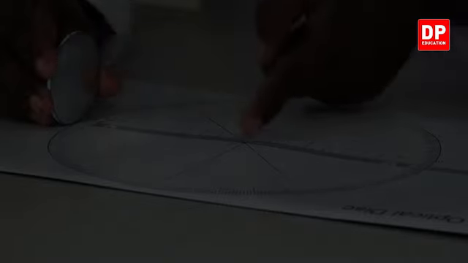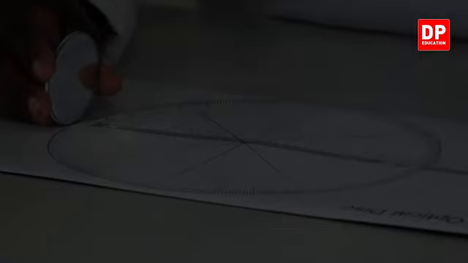Okay students, initially we observed that the focal length of this concave mirror is 10 centimeters. So I have the focal point here, and if I want to get 2C, if I need to get C, that is at the 20 centimeter mark, that is this point.